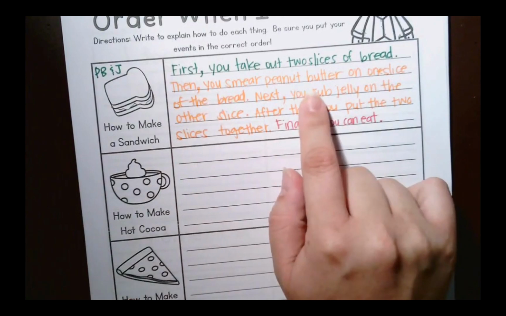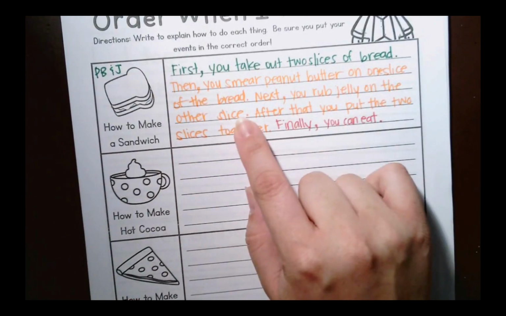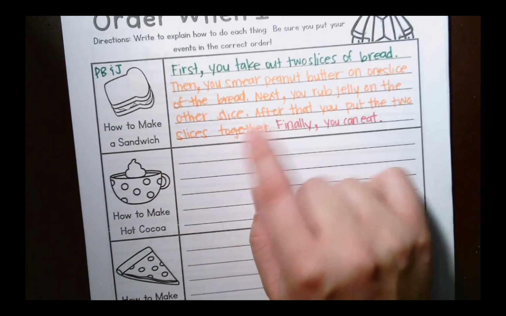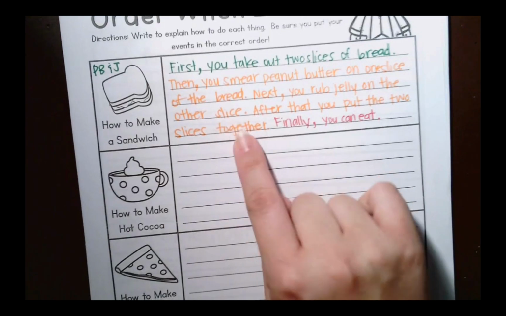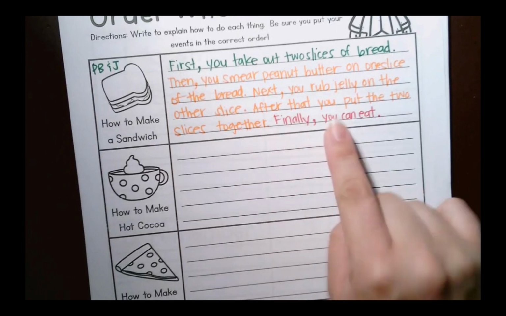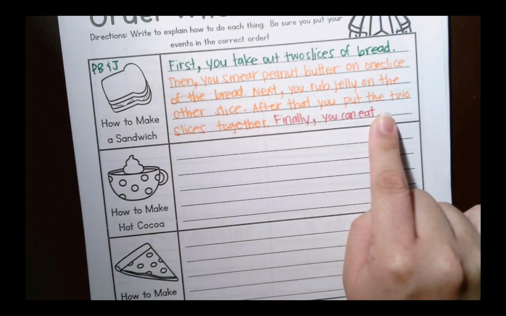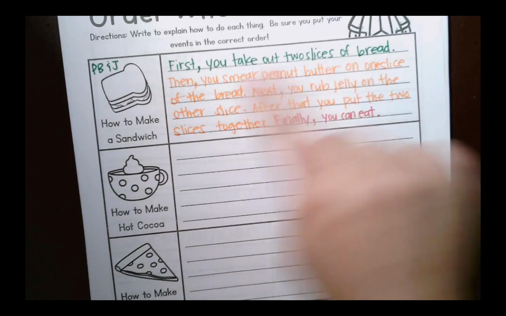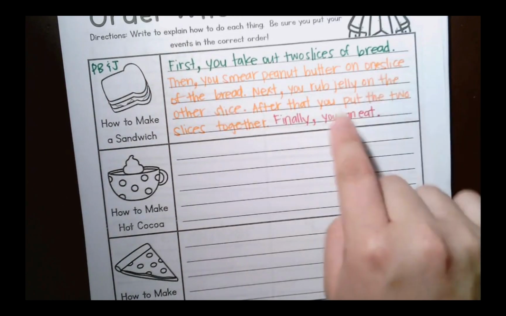Then you smear peanut butter on 1 slice of the bread. Next, you rub jelly on the other side, or on the other slice. After that, you put the 2 slices together. Finally, you can eat. Okay, so that's what I wrote. The instructions that I wrote for the activity.